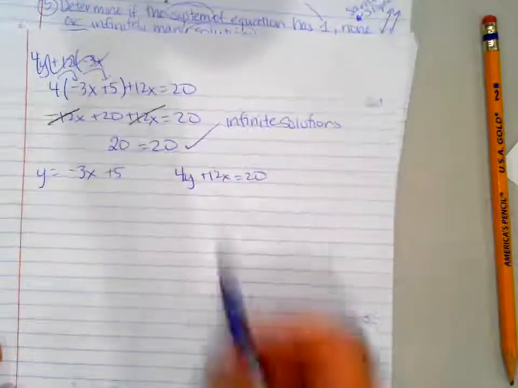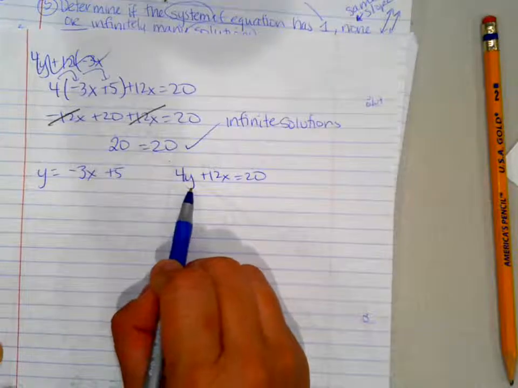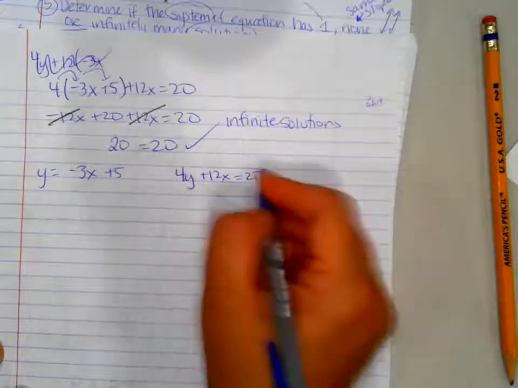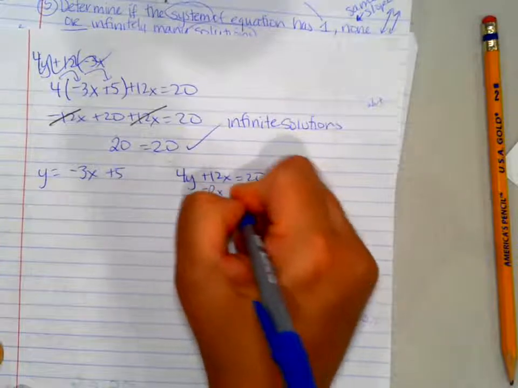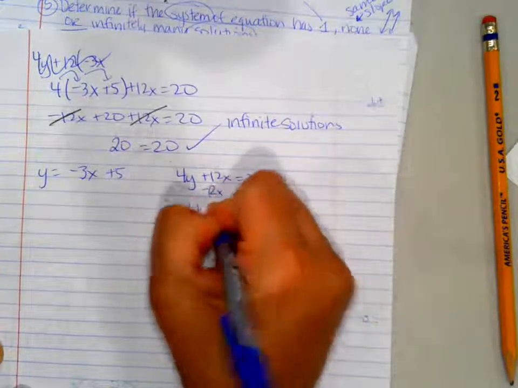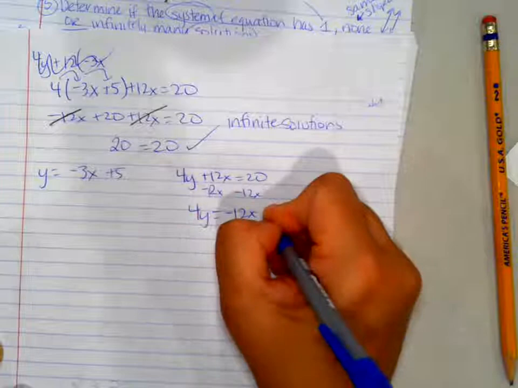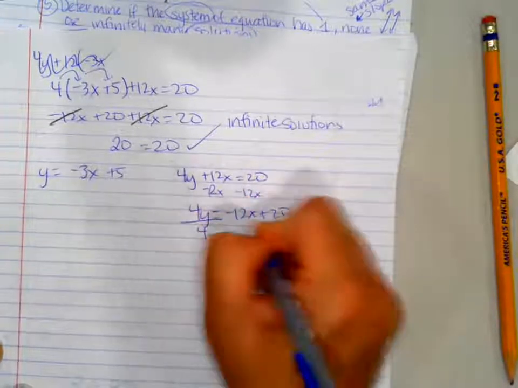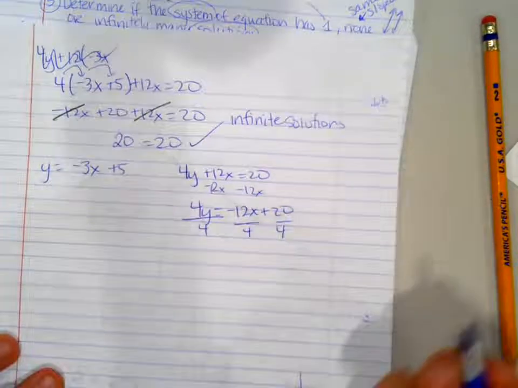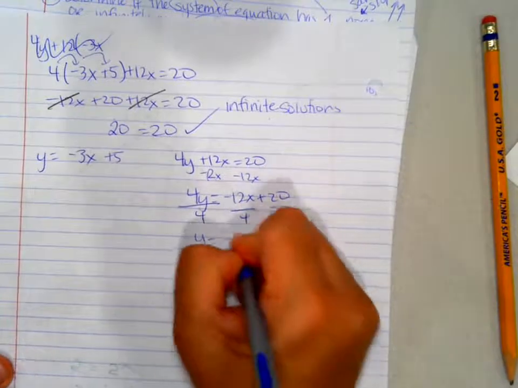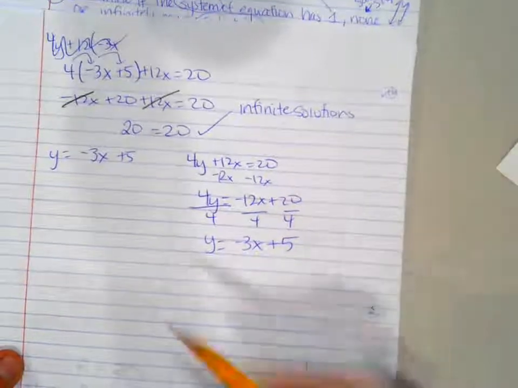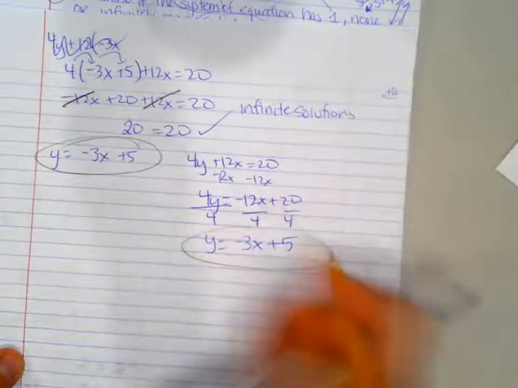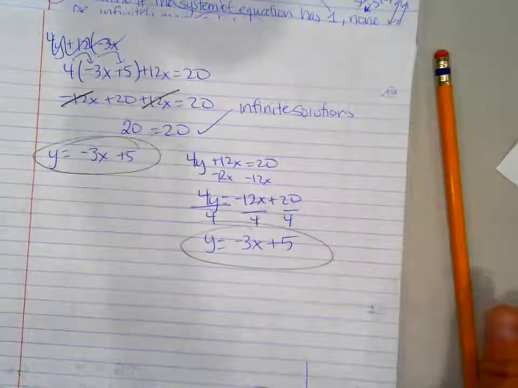If I put this in y equals mx plus b form to check out the slope, I'm going to subtract my 12x: 4y equals negative 12x plus 20. And when I divide everything by 4, I get y equals negative 3x plus 5. And you look at that and you're like, wait, it's the same thing. I have the same line twice.